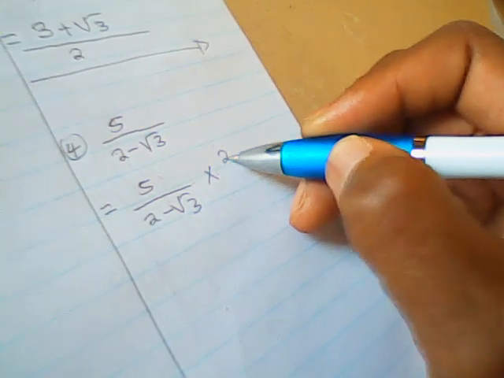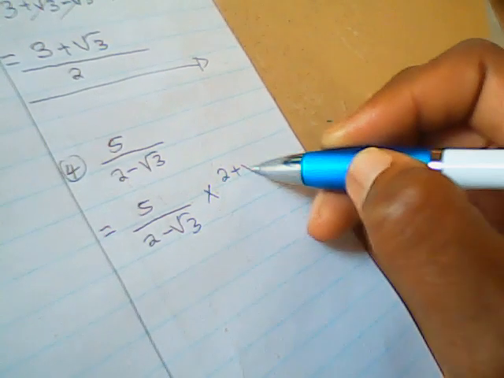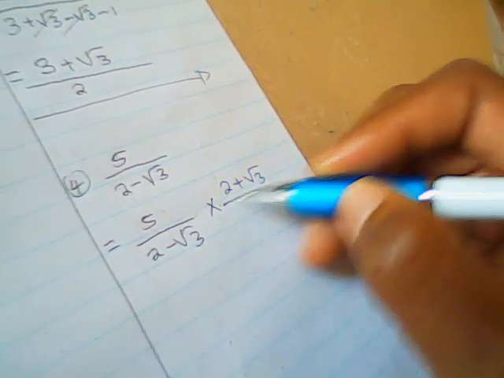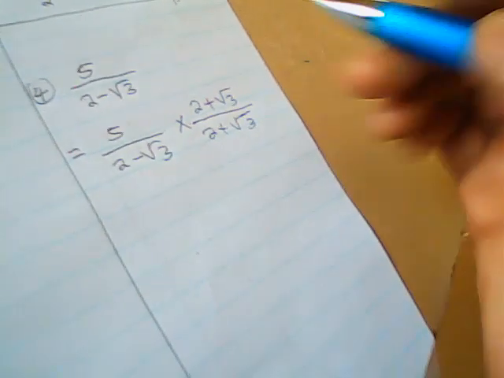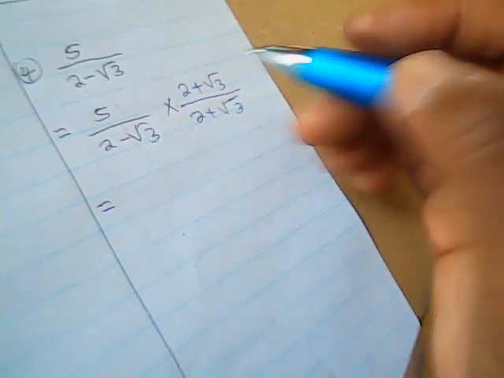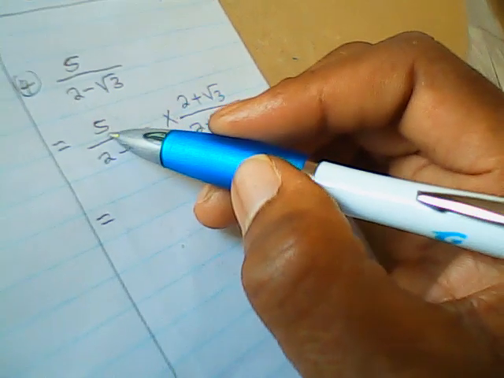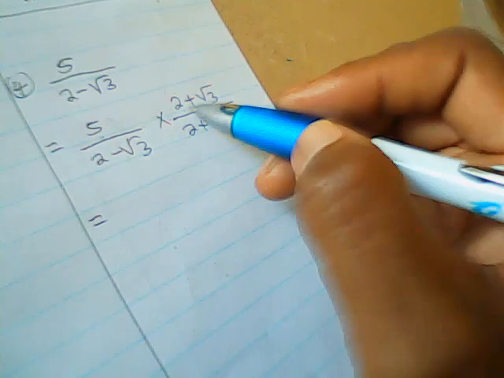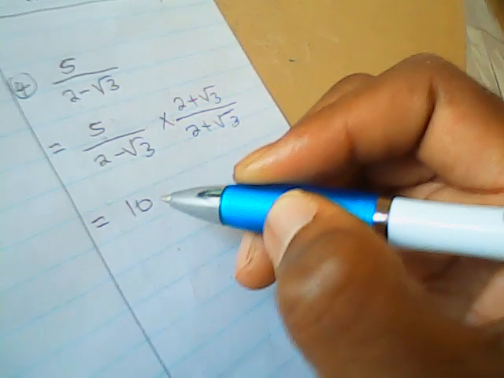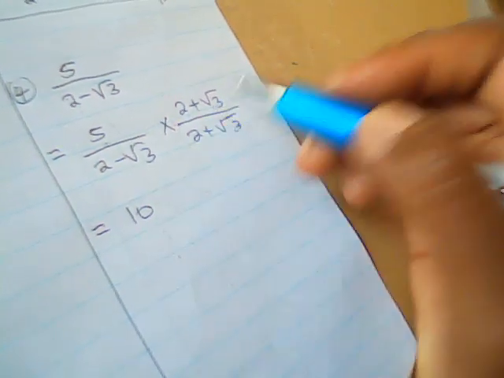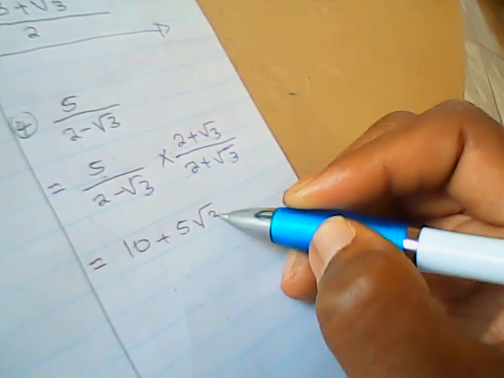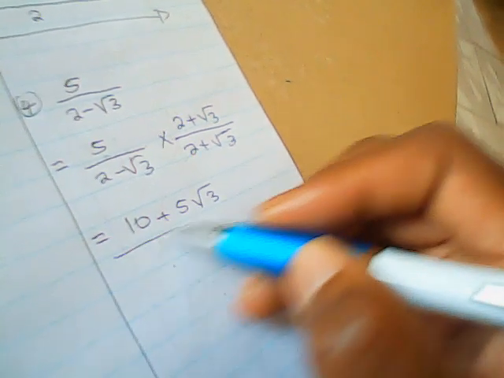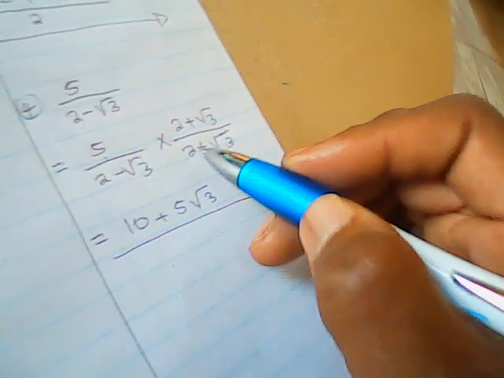It's going to be 2 plus the square root of 3 all over 2 plus the square root of 3, right? Now we multiply 2 by 5, we get 10.